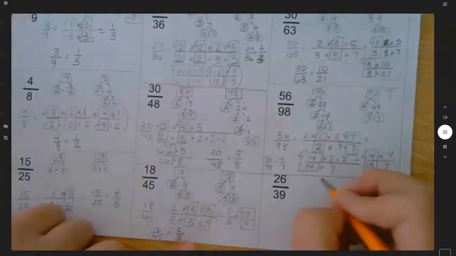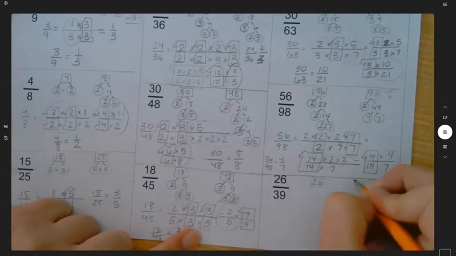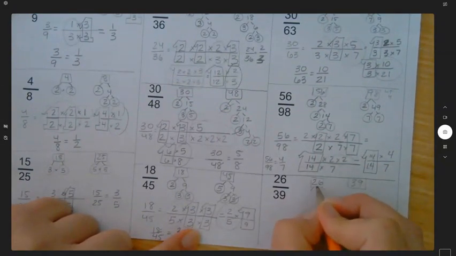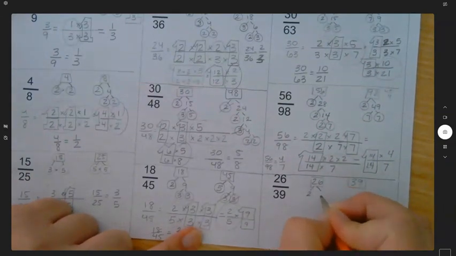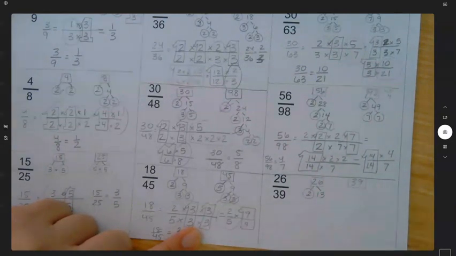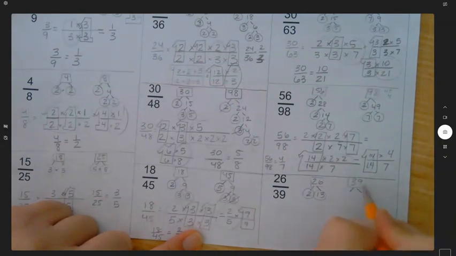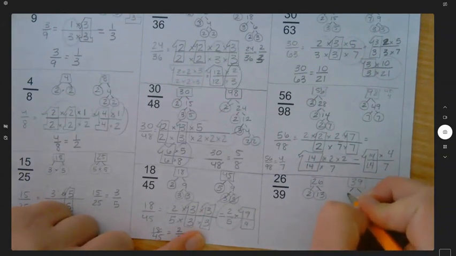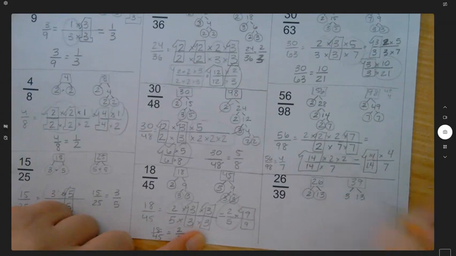All right, our final problem, 26 over 39. We'll start by doing our factor trees. This is an even number, so I'm going to start with 2, and 2 times 13 is 26, and both of these are prime numbers, so I get to stop. Then here, this is not an even number, but I see that this number is divisible by 3. So I'll do 3 times 13, which again, those are both prime numbers.